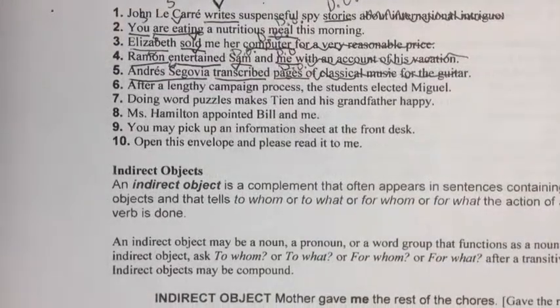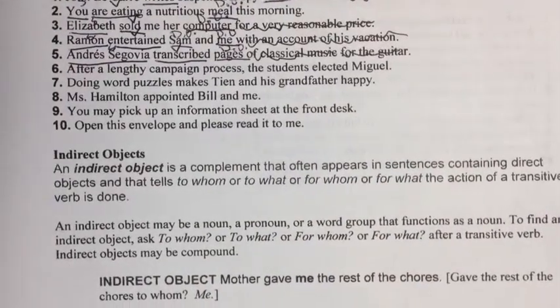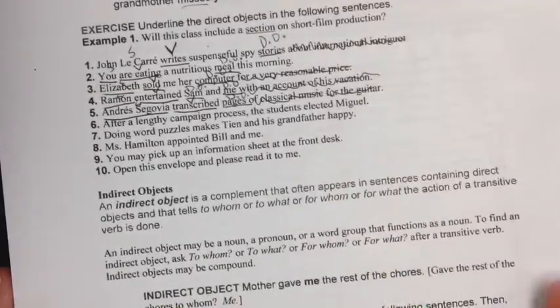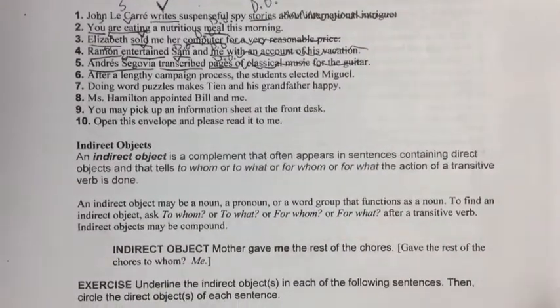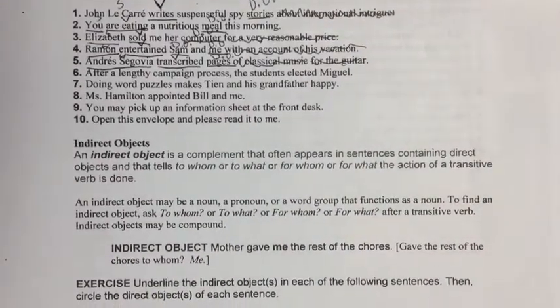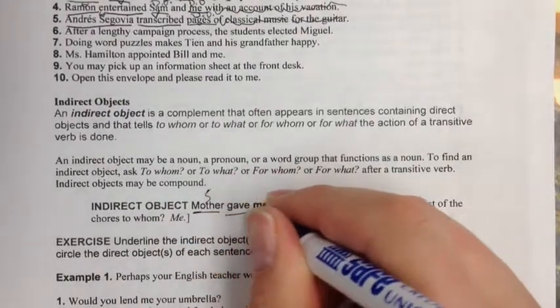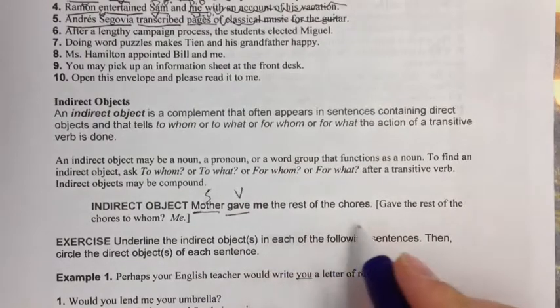Okay, so an indirect object is a little bit different. An indirect object doesn't explain who receives an action. An indirect object explains who or what benefits from the action being done to the direct object. So here's an example down here: Mother gave me the rest of the chores.